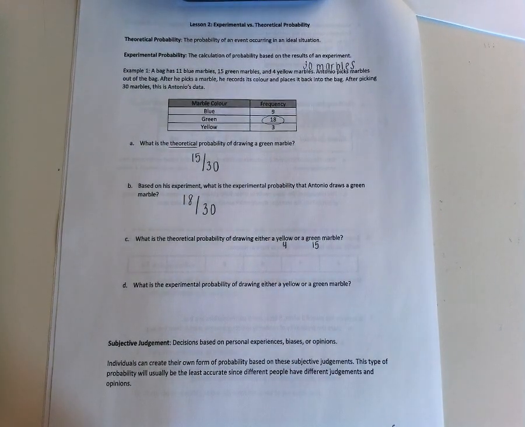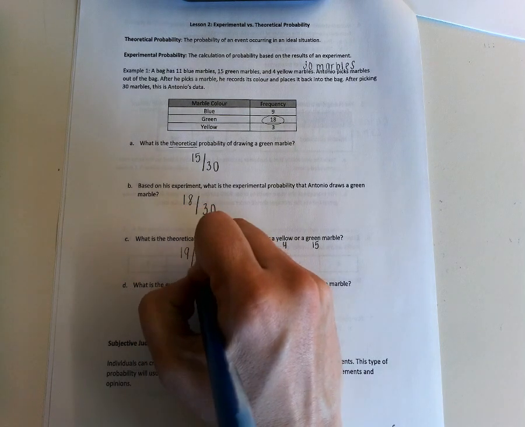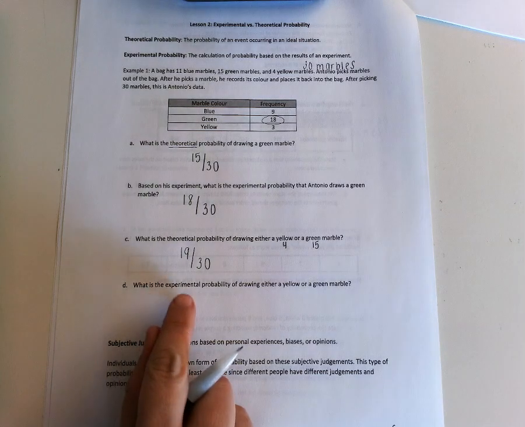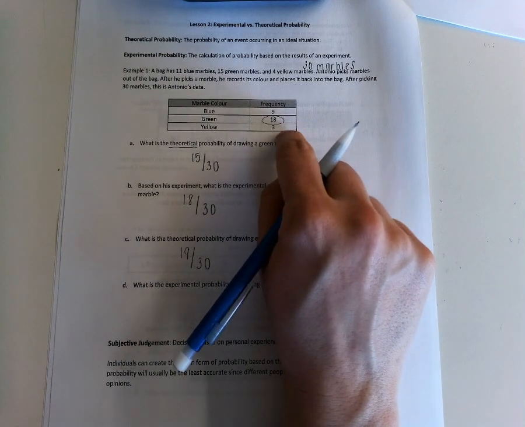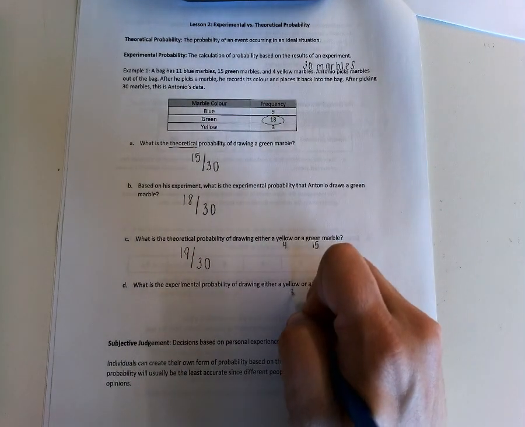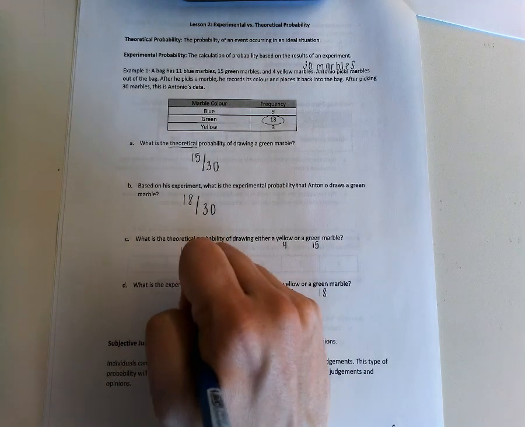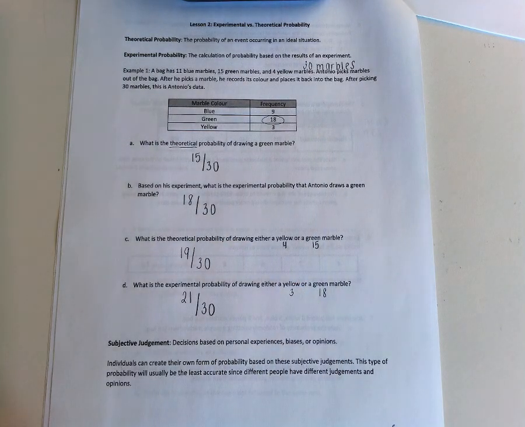So out of the 30 marbles, you have theoretically a 19 out of 30 chance of picking either yellow or green. But experimentally, if we look at his experiment, he chose 18 green and 3 yellow. So 3 and 18. So experimentally, the probability is 21 out of 30 that he gets either a yellow or a green marble.